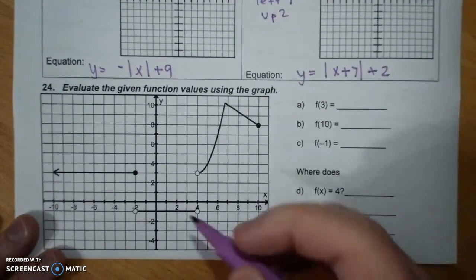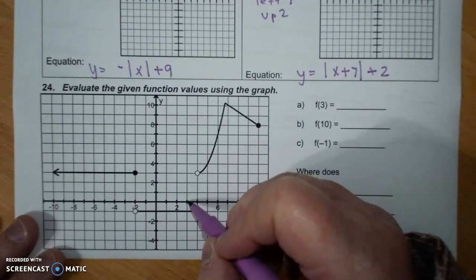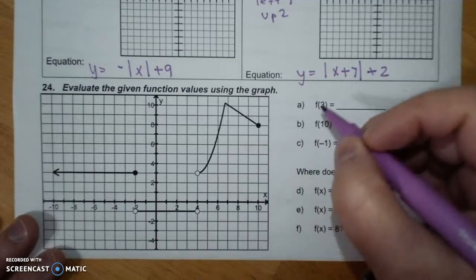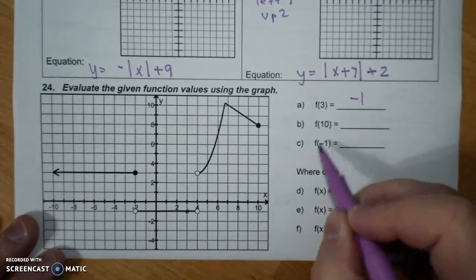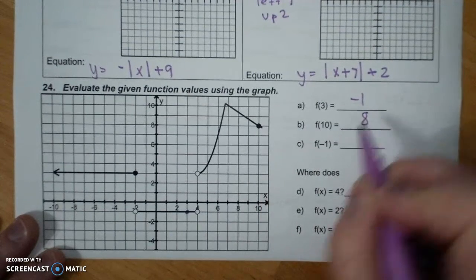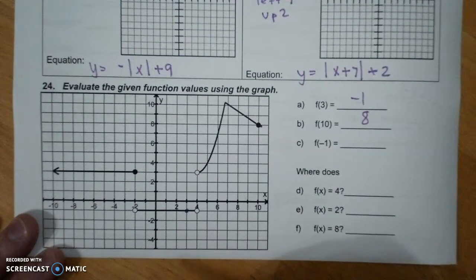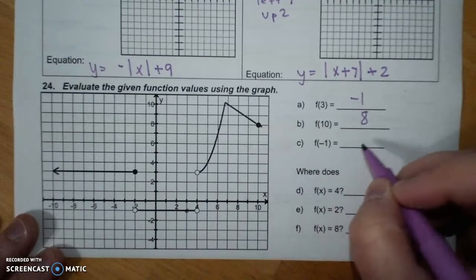F of 3, I go to 3, and it hits at negative 1. F of 10, it hits at 8. F of negative 1, it hits at negative 1 again.